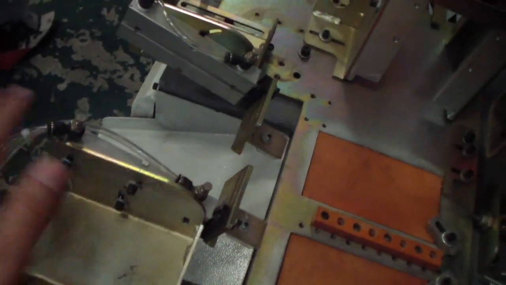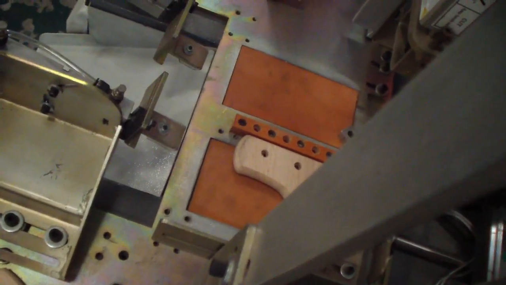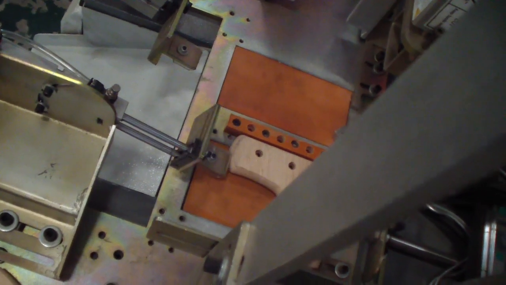And the last two are for the workpiece cylinders. Let me show. Okay, I will show another one. I apply this one. You see? This is the manual control button for the air cylinder action.